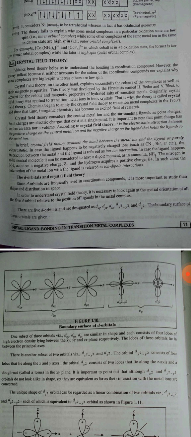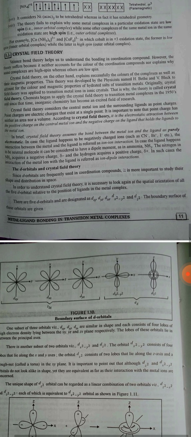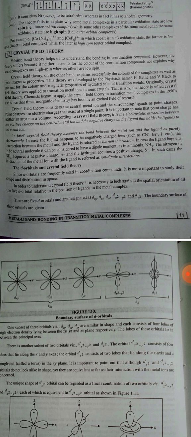The nitrogen in NH3 acquires a partial negative charge, and the hydrogen acquires a partial positive charge. In such cases, the interaction of the metal ion with the ligand is referred to as ion-dipole interaction.